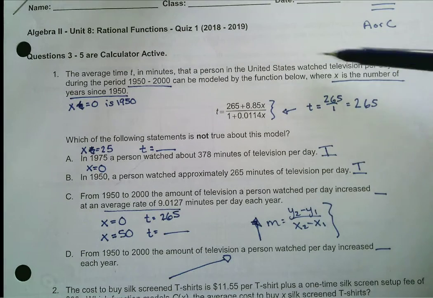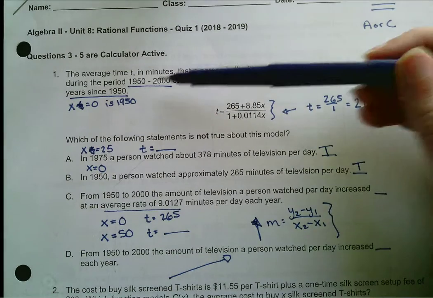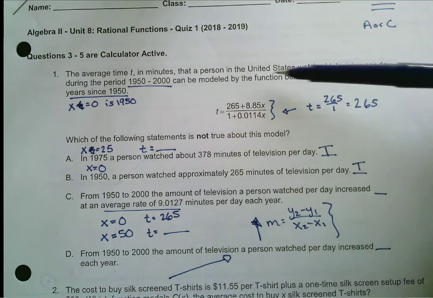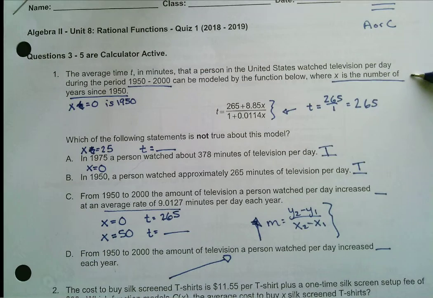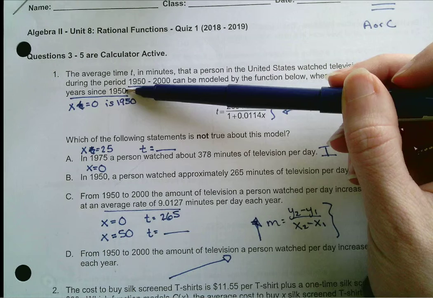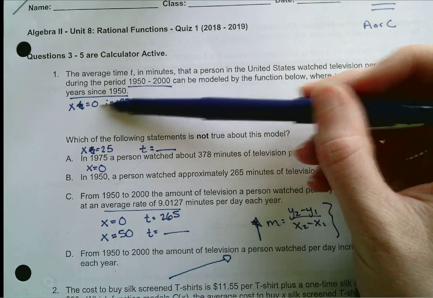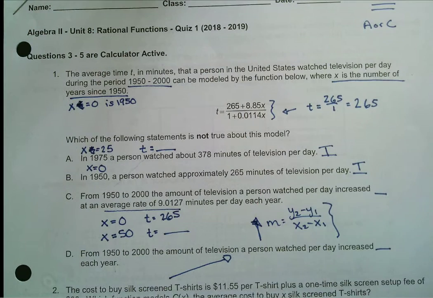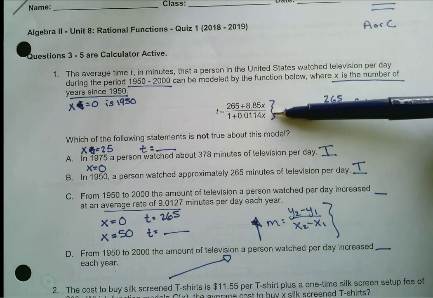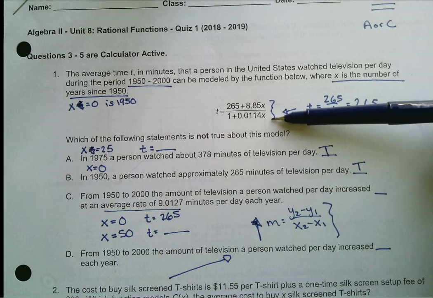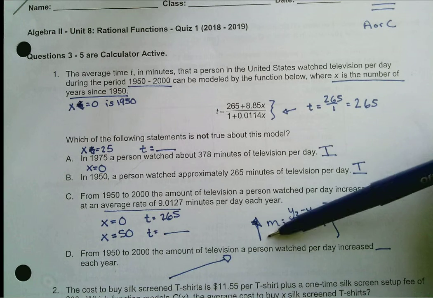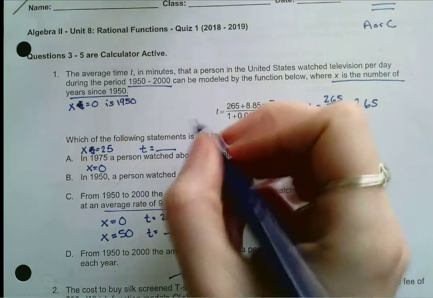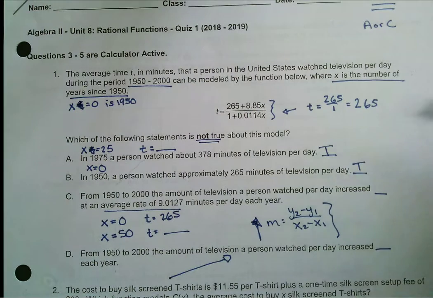Here it says the average time T in minutes that a person in the United States watched television per day during the period 1950 to 2000 can be modeled by the function below, where X is the number of years since 1950. Therefore, X equals 0 is going to be 1950. I'd accidentally written T the first time. They also give me an equation here, so I need to use that to figure out which ones are not true down below.